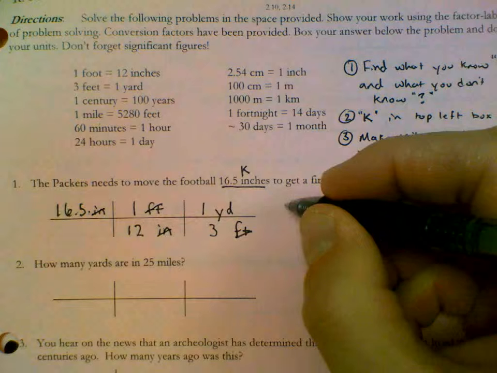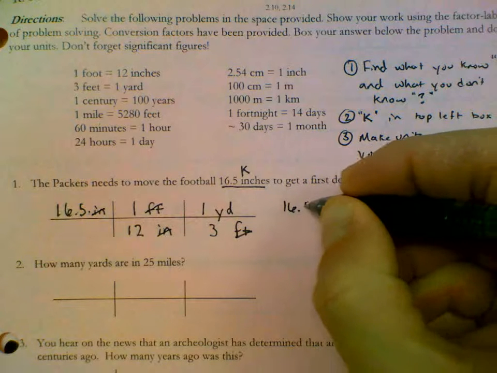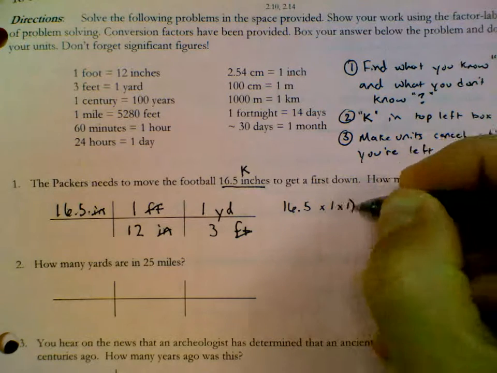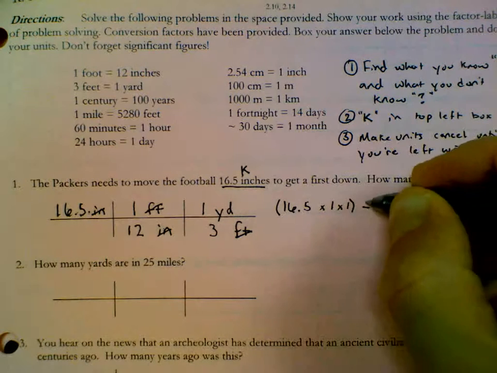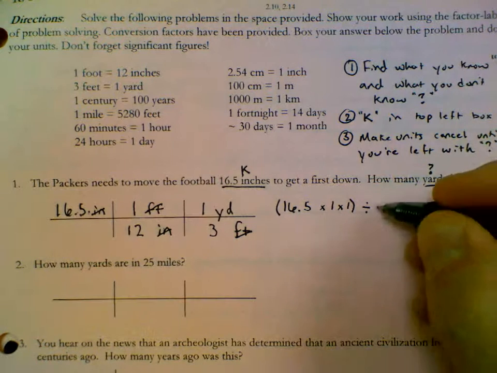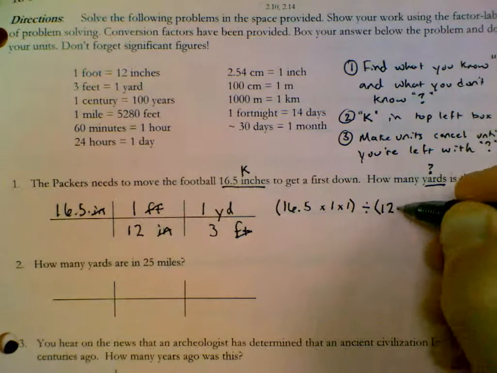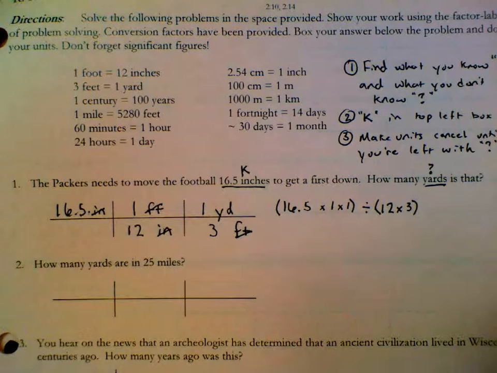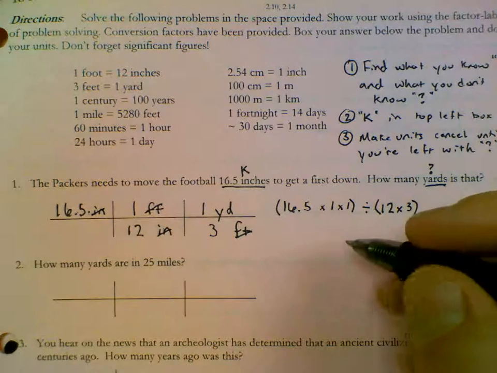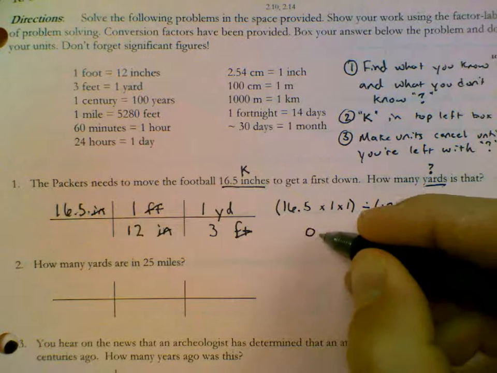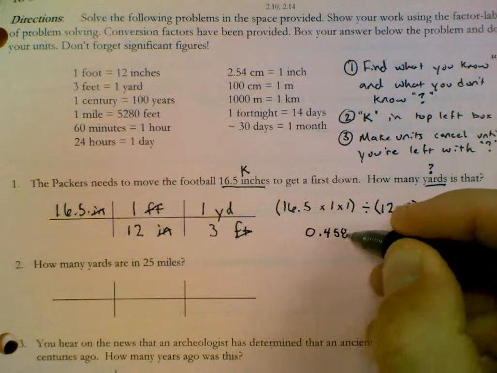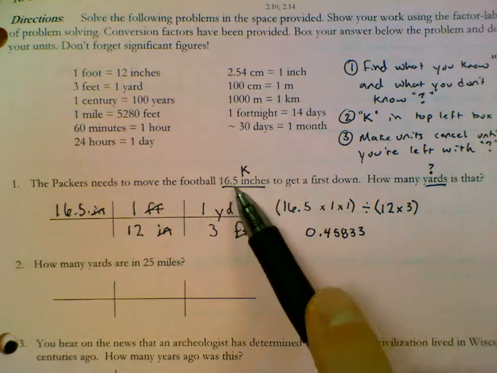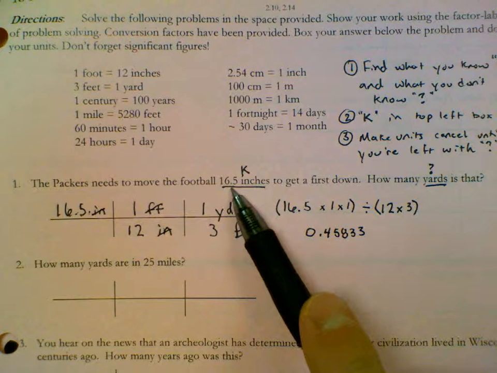Then I'm just going to do my math, and to do the math, multiply all your tops, divide by all of your bottoms. Make sure to put your bottoms specifically in parentheses, hold on to them. These brackets are like a pair of hands, hold on to your bottoms. The number that comes out in your calculator is 0.45833.